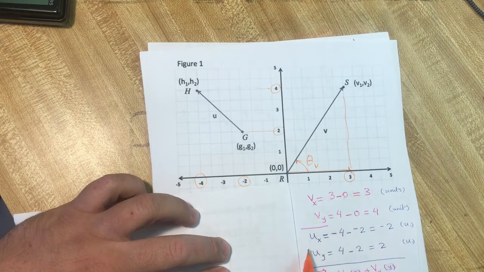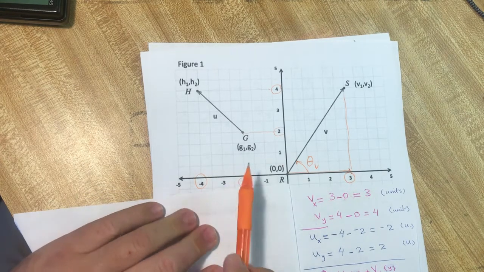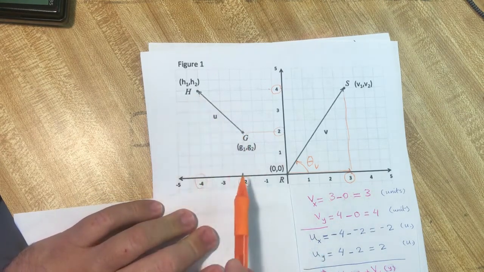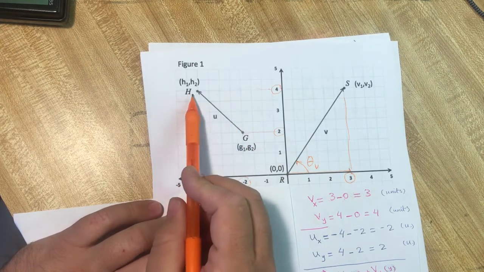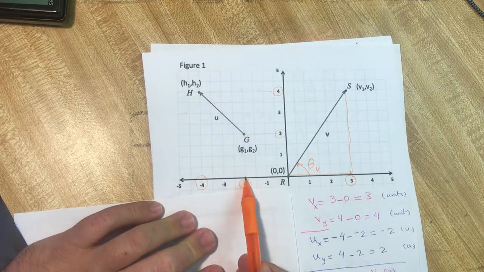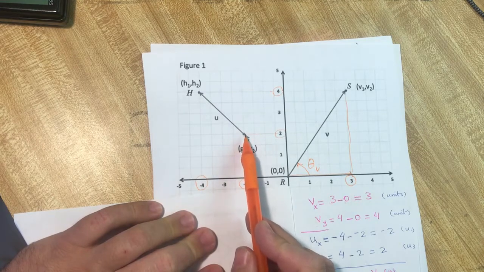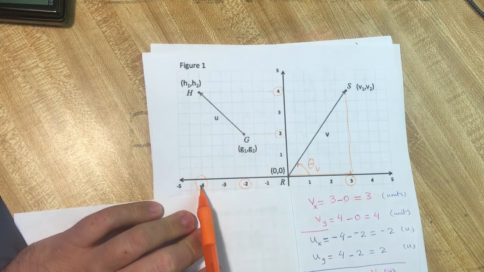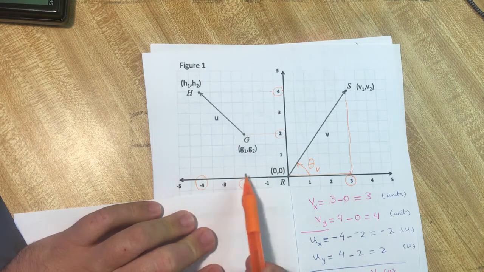Okay, what about the vector u? For the x component for vector u, the initial point is G, and the final point or end point is H. So the length of the x component for vector u is the end point minus the initial point in x direction, which is -4 minus -2.